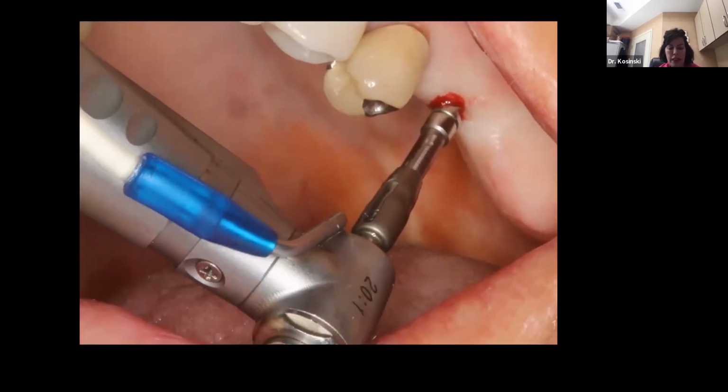I created my osteotomy and can see where I stopped, short of the 8 mm line on the burr, but at the same time maintaining my angulation created by the pilot burr. I can feel that I have not perforated the sinus floor at this point.